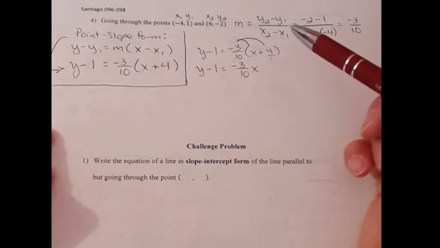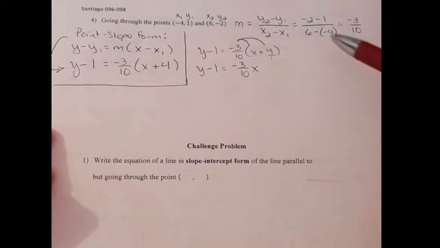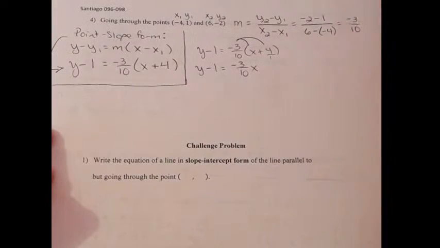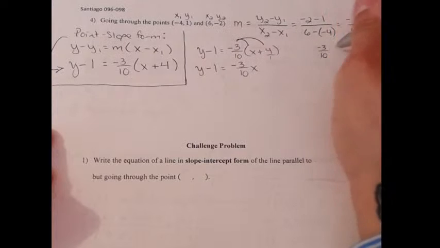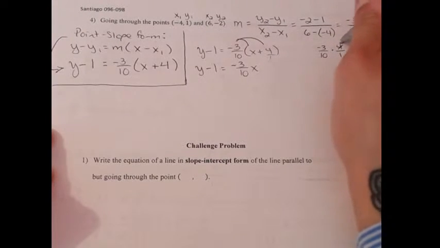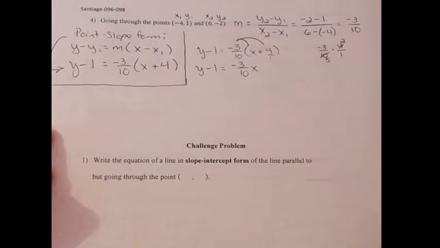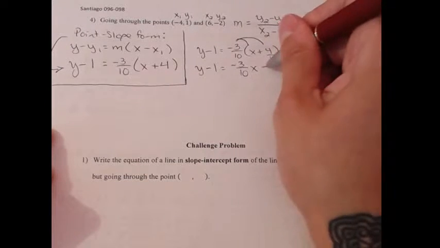Some of you may be thinking to yourselves, wait a second, 10 and 4, those reduce. So we could do a little bit of side work if you'd like. And you know what? Let's just do it. So we have a -3/10 times 4/1. I notice here that both 10 and 4 are divisible by 2. So I'm going to divide a 2 out of both. Dividing a 2 out of both leaves me with -6/5. So I'm going to write that here.